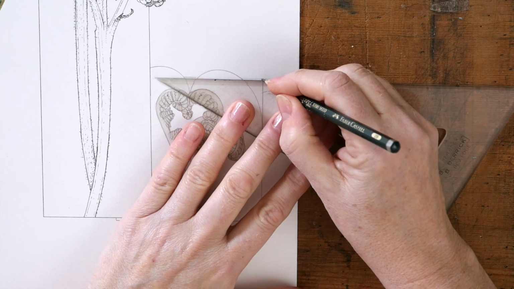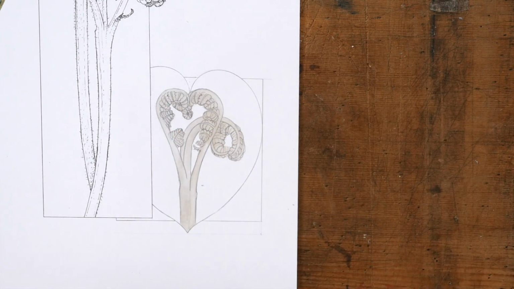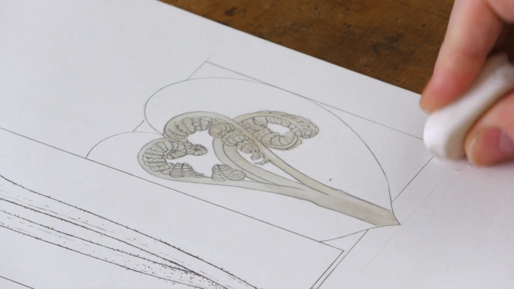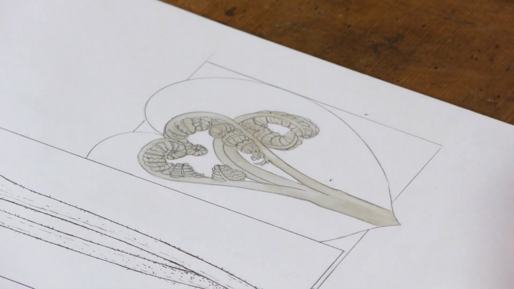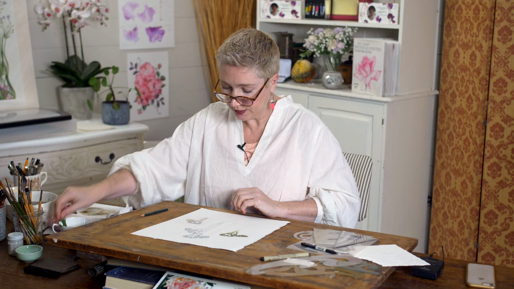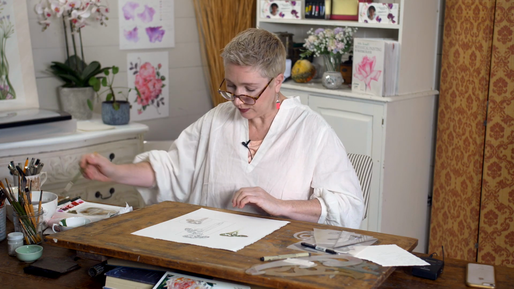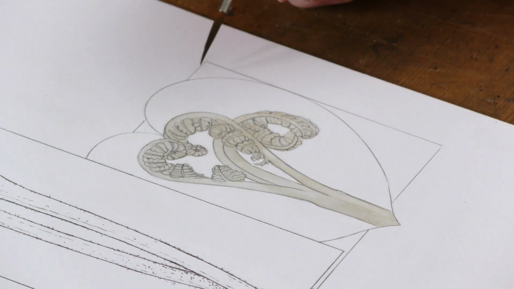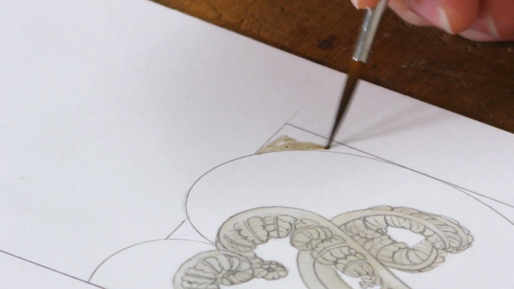I quite like the idea of having a little box behind it. I don't know why, it just suddenly came to me, so I thought I'll share it with you. So what I'm going to do now is just remove that original thought there. And this gives my nice initial stone colour a chance to dry. And I'm going to paint the square behind it in the grey colour as well. So I'm going to make it really watery and just paint in the corners.